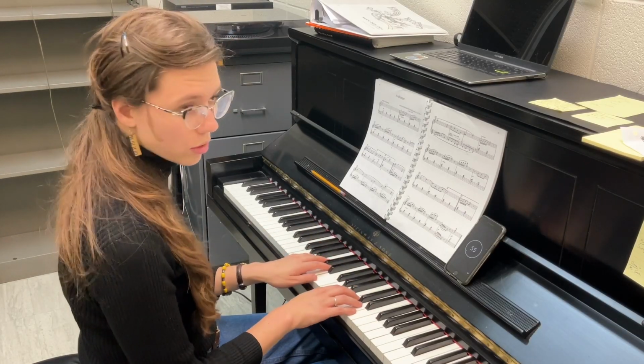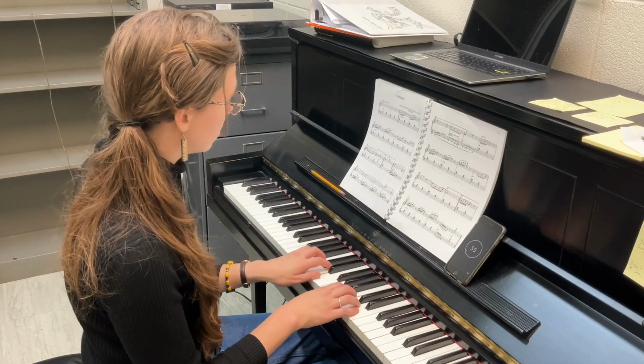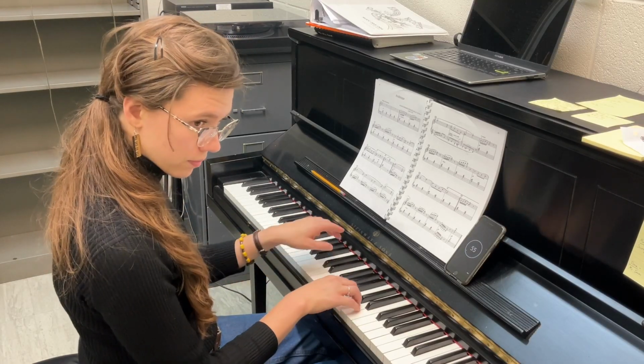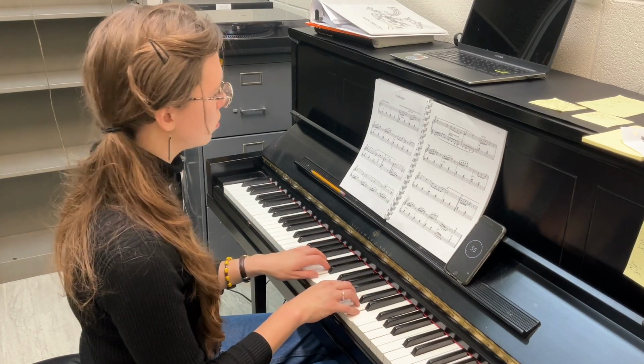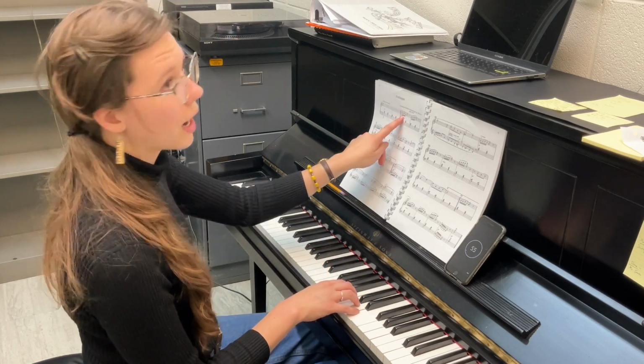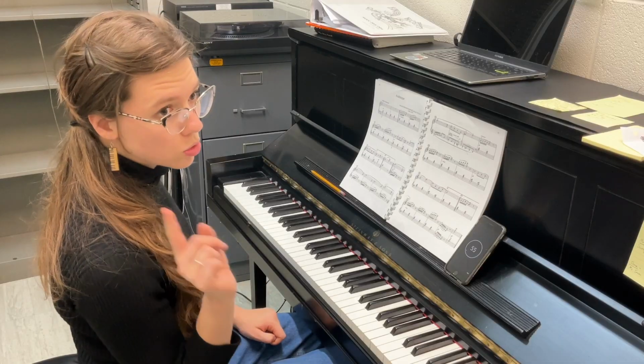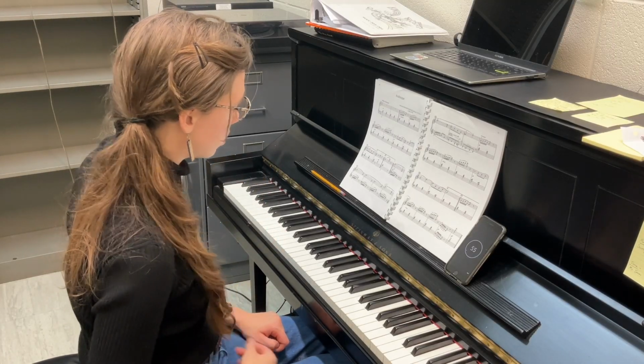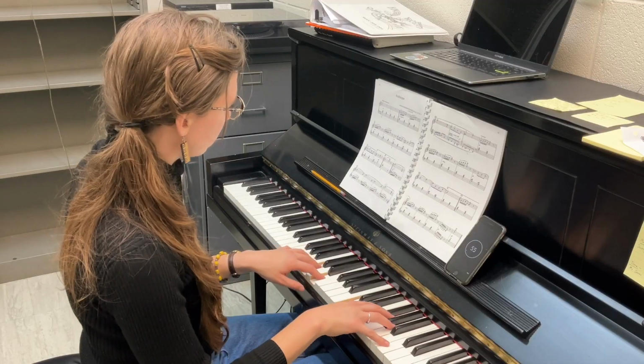Wait, look at that. You don't have to move at all. You're already there from the end of measure 10. You're already in position. So don't move anywhere to go back to the top. You just need to move your eyes. Unless you're memorizing this, which would be great. This is a great thing to memorize. It's very easily structured. Okay.